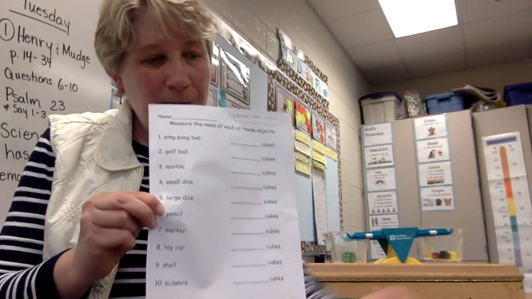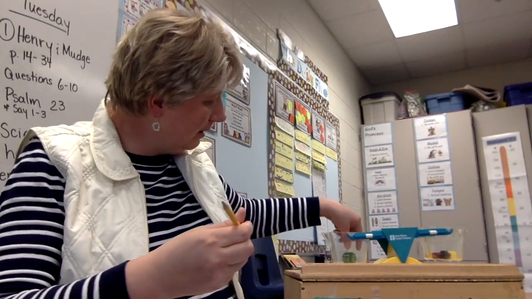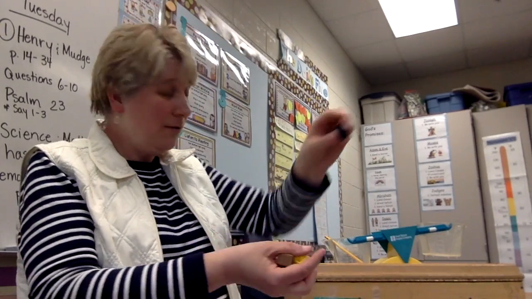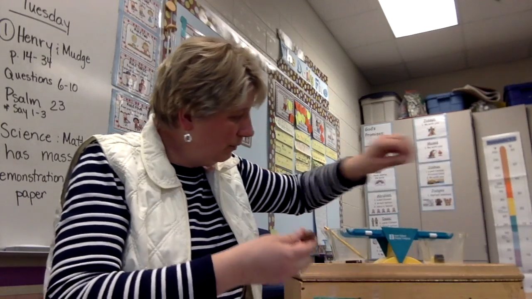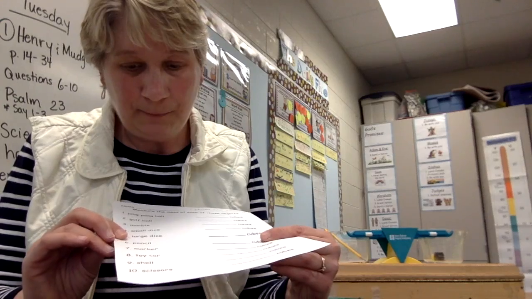Next I have a pencil. The pencil's long, but it doesn't weigh a whole lot. So let's find out how many cubes the pencil is. All right, here we go. 1, 2. Looks like it's only 2 cubes. I thought it would be more. What did you think? Well, you have to write 2 on the line because the mass was 2 cubes.